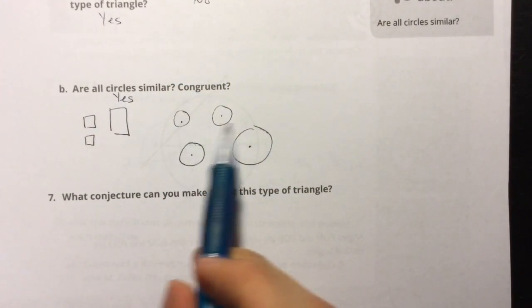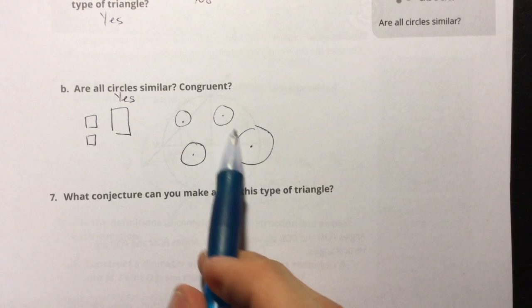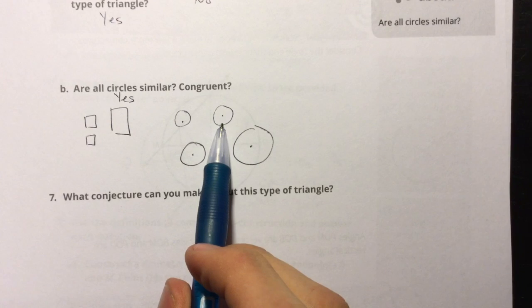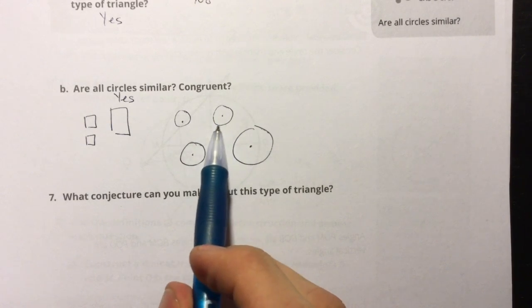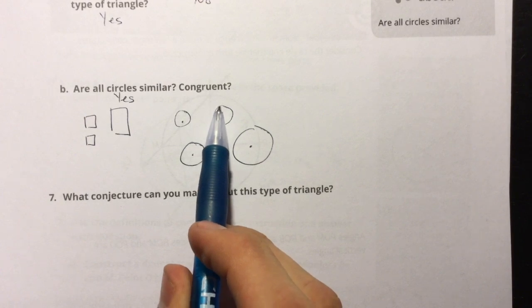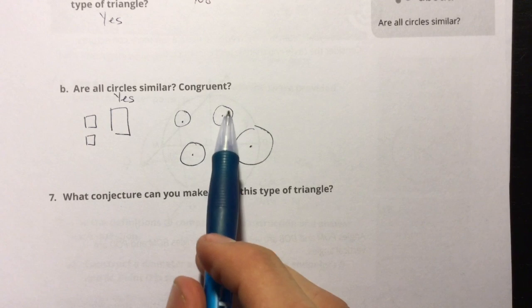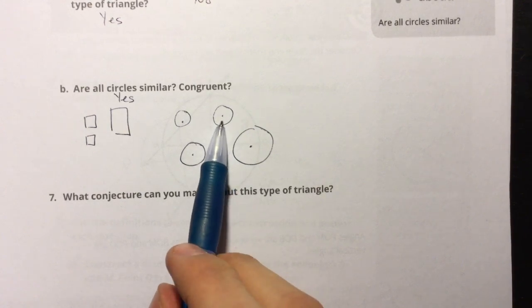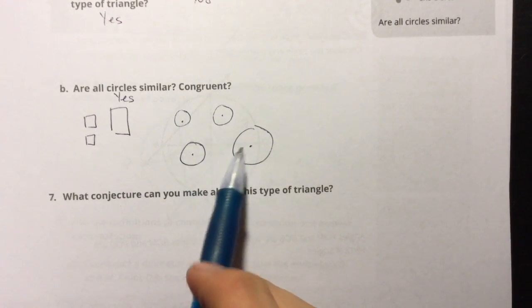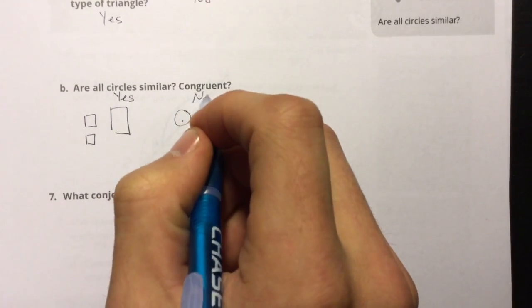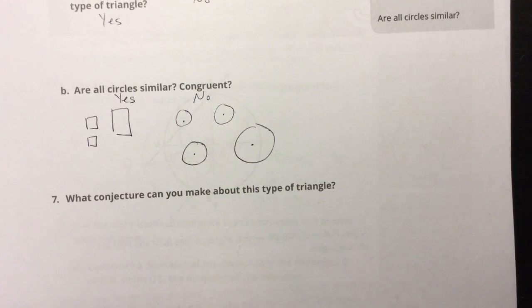Well, we can look just by what I've drawn here that all of these circles are not the same size, and because they don't have the same perimeter or circumference, if you remember that when talking about circles, because they don't have the same perimeter, they don't have the same area, because they don't have the same radius measure, all of those things, because they aren't exactly the same, just looking from this one to this one, they aren't congruent, but they are both circles. So our answer to that would be no, they are not all congruent.